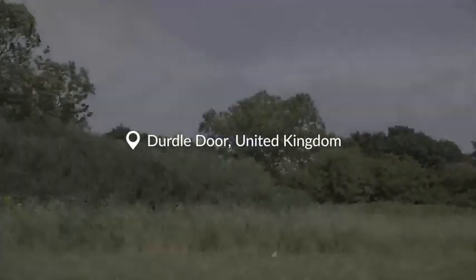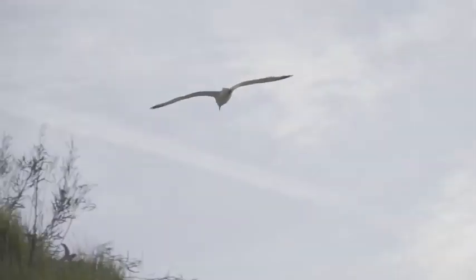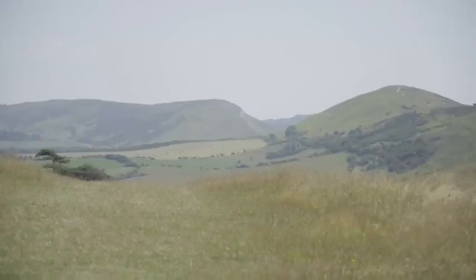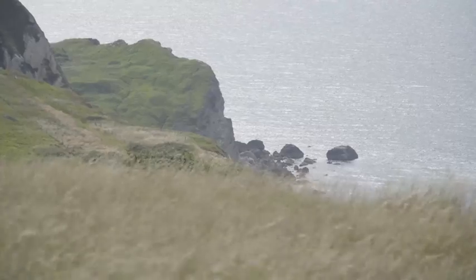Today I'm gonna bring you to Dartledore, Dorset, south of England, and I'm gonna show you how to take a money shot with OnePlus 5 using the best settings in manual mode. In order to do this, I need to take two pictures, one during the day and one during the night, and then blend them together with the Photoshop app.